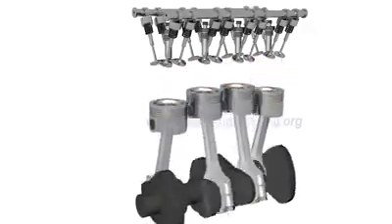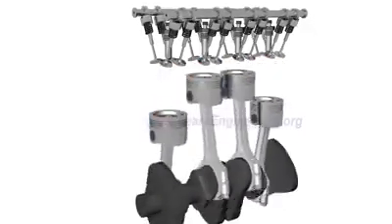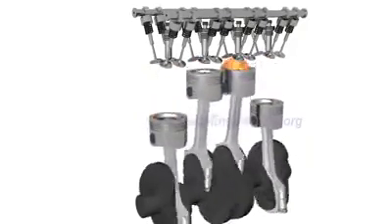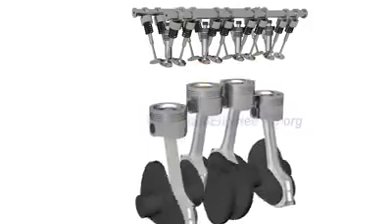So the operation of a diesel engine is all about producing high temperature and high pressure air continuously. We will see how this is achieved in this video.